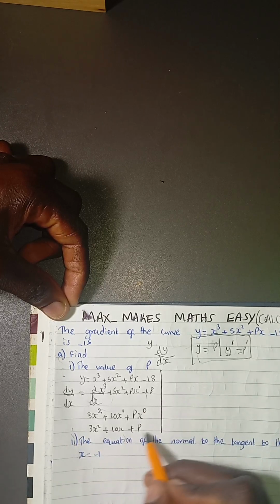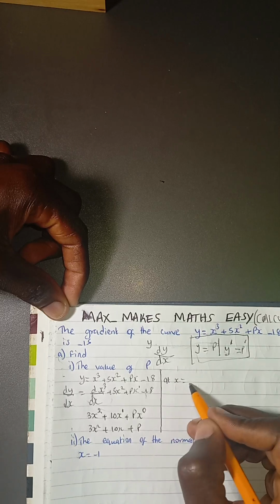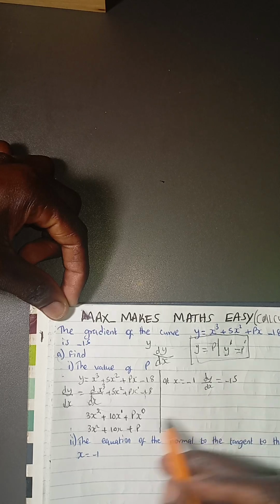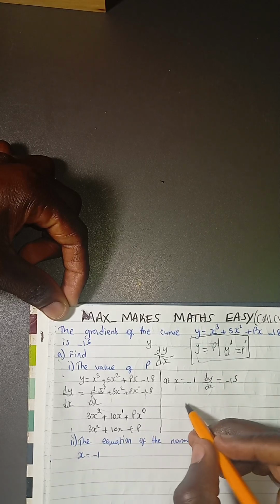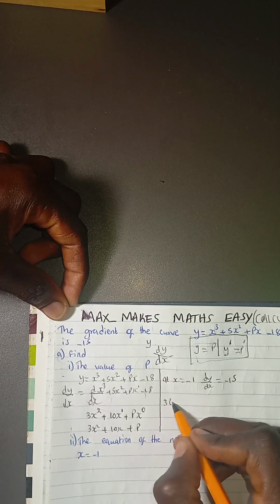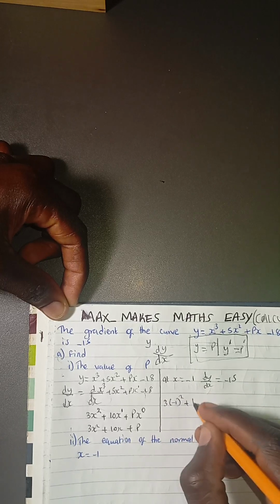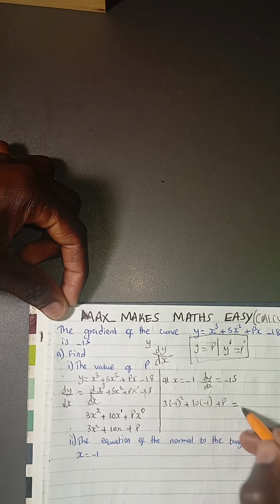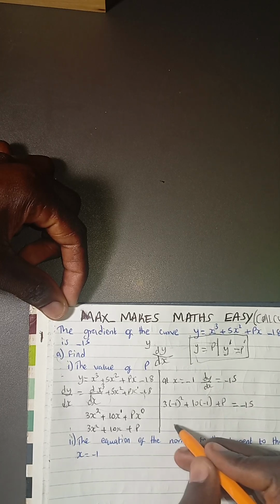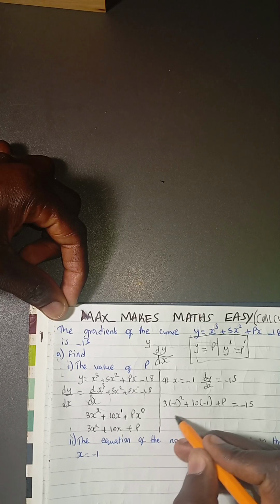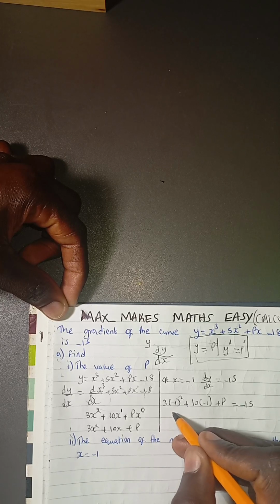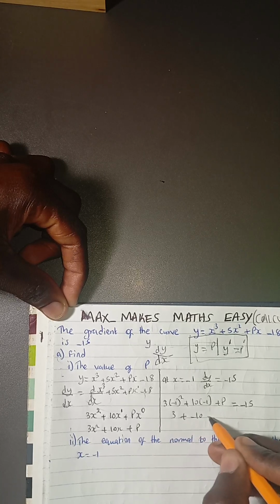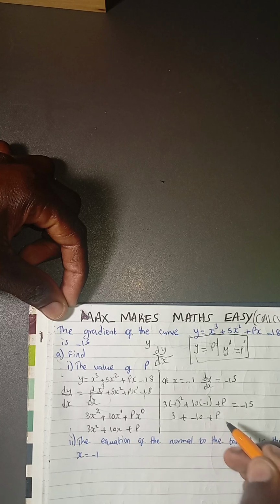Then we are told at x equals negative 1, dy over dx equals negative 15. So we substitute negative 1 into our derivative, so it will be 3 into negative 1 squared plus 10 into negative 1 plus p, equal to negative 15. Negative 1 squared is just 1, so it will be 3 plus negative 10 plus p.